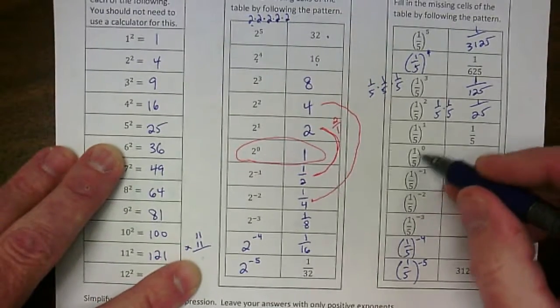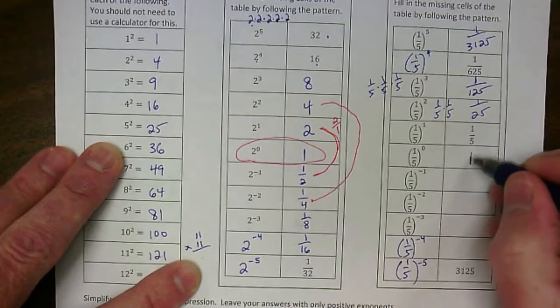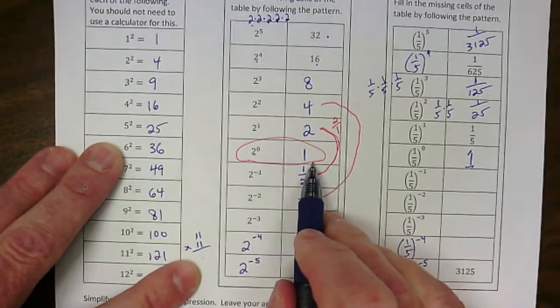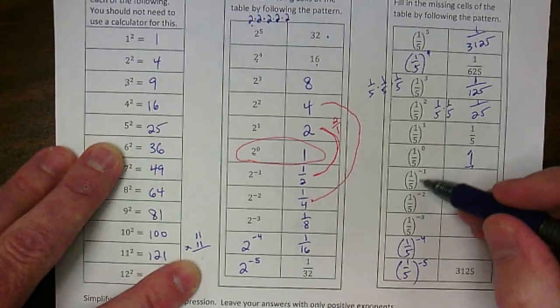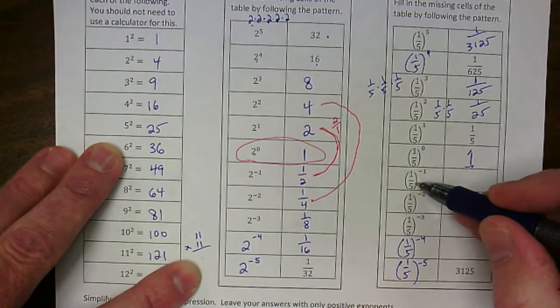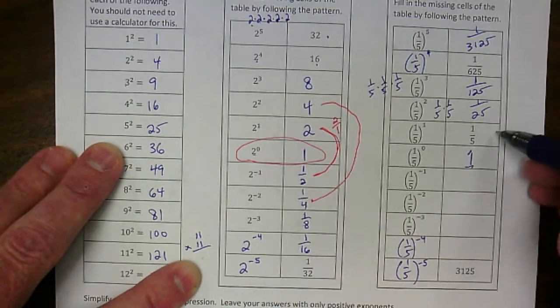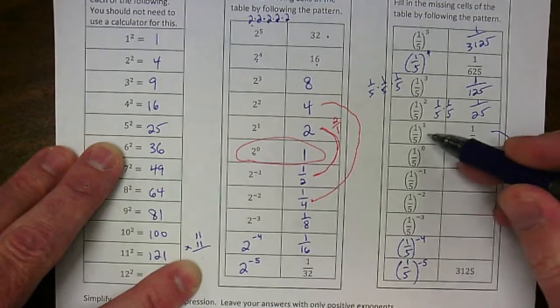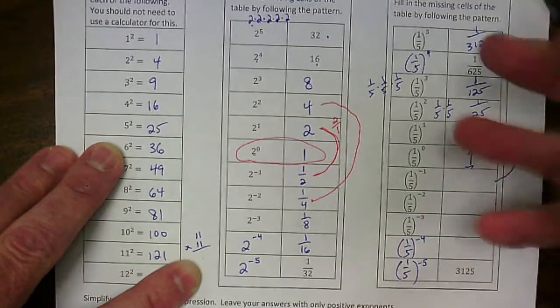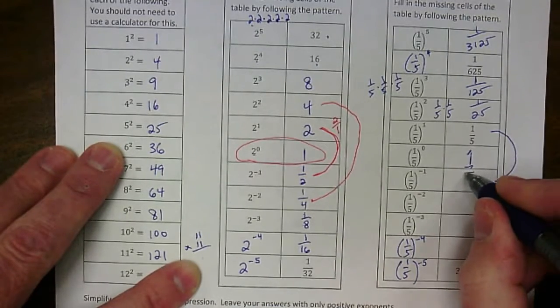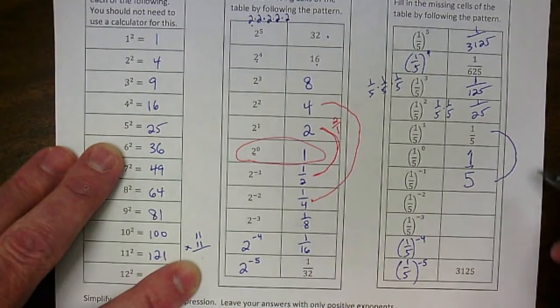So what's 1/5 to the 0? Anything to the 0 power is 1. We kind of looked at that over here. There's the reciprocal of 1/5. So here's where, what's the reciprocal of 1/5? Flip that fraction. It's 5 over 1, or just plain old 5.